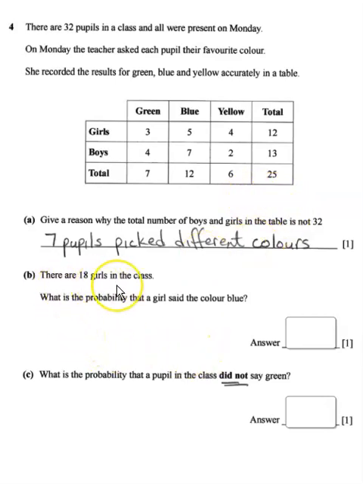There are 18 girls in the class. What is the probability that a girl said the colour blue? If we look at girls and blue here, it said 5. Because there are 18 girls in the class, it's 5 out of 18.